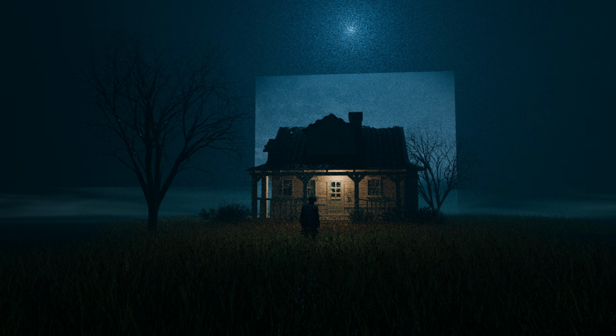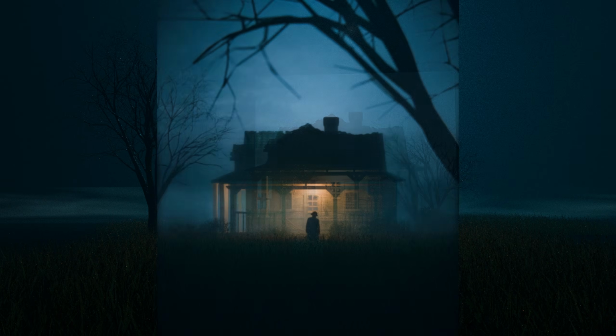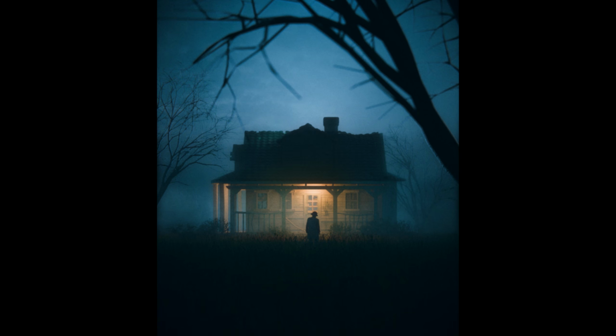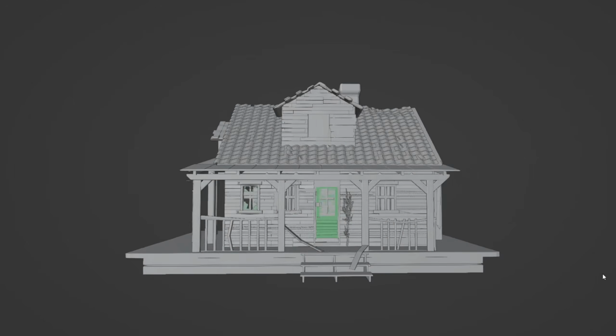Lighting is the most important part and defines how the render will look. We can replace 3D models with anything, but if we leave the lighting, the photo will still look pleasing to the eye. But let's start with the house. We will talk about lighting later.